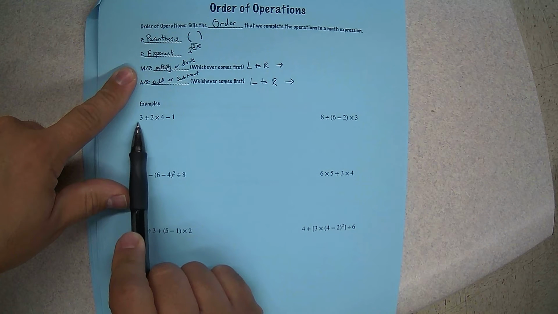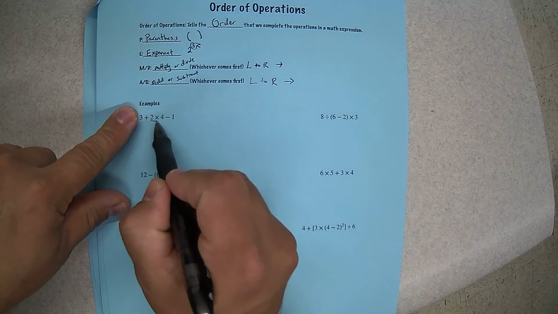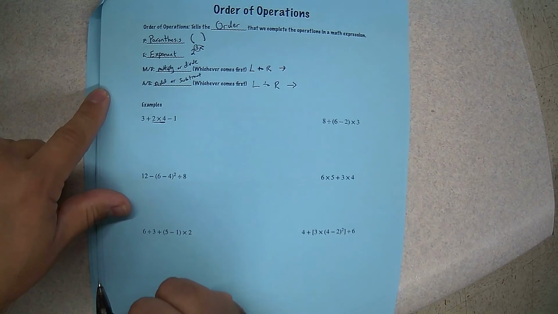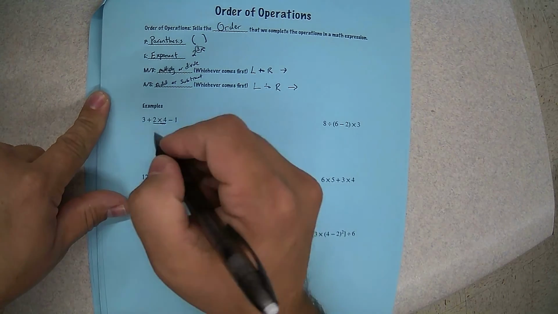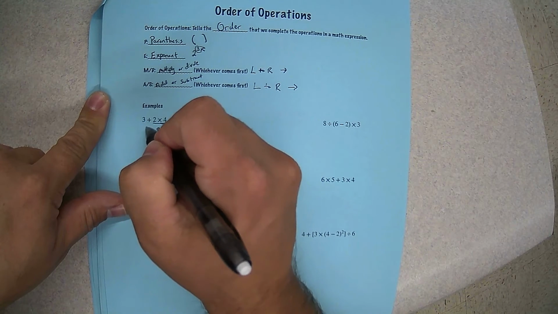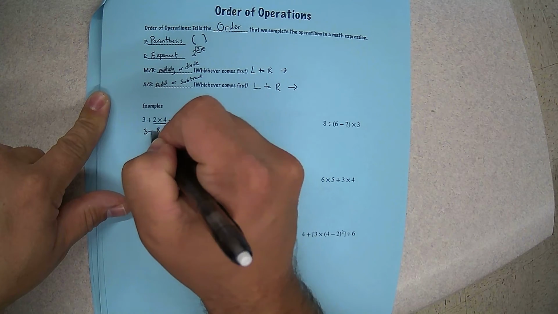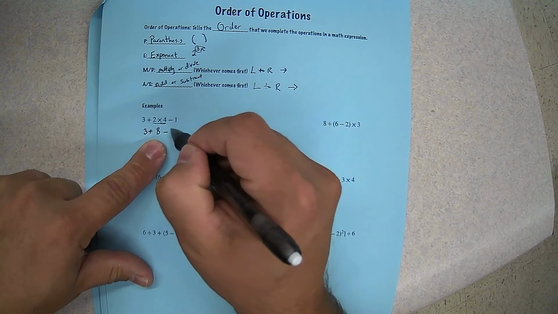So I go over, oh, that's addition, oh, multiplication. So I'm going to do this first, and so I'm going to underline that. 2 times 4 is 8. Then I'm just going to rewrite everything else. So I bring down the 3 plus 8, and then the minus 1.